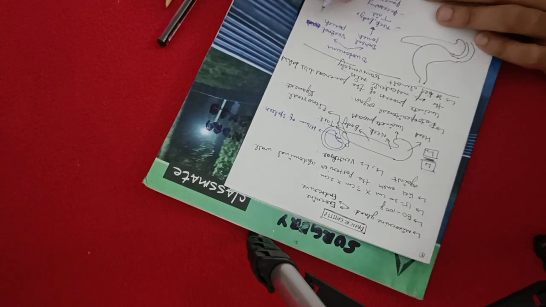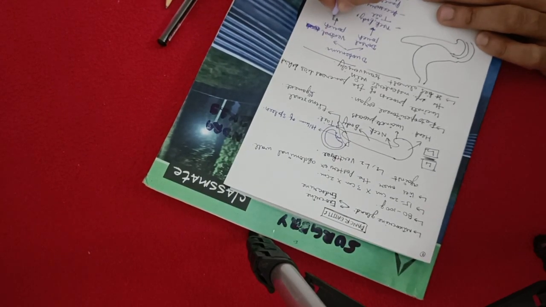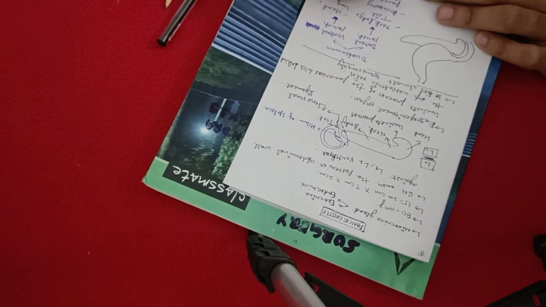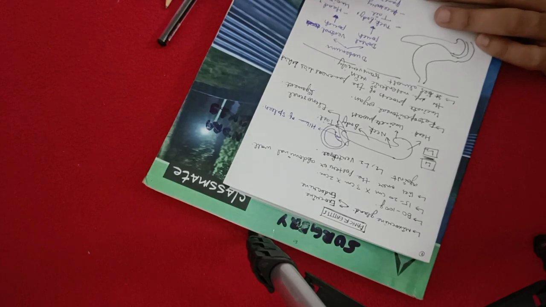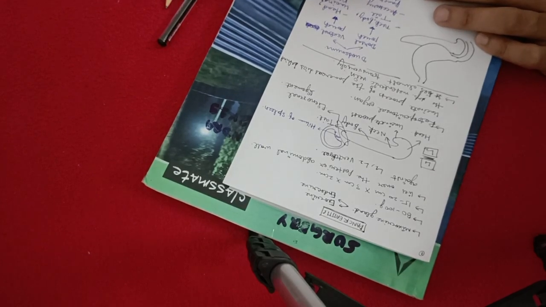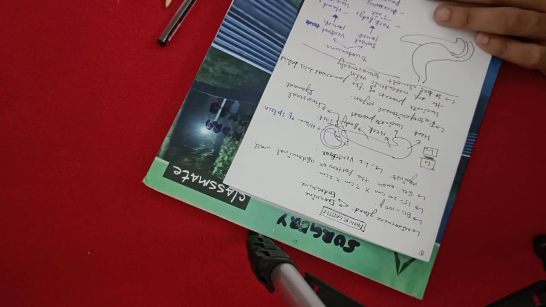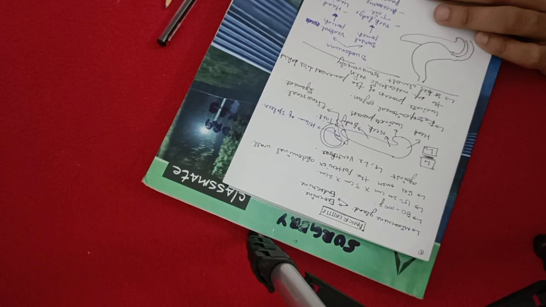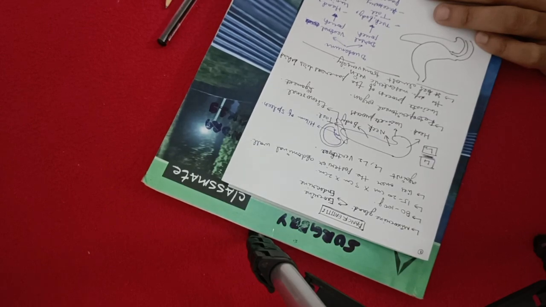Now comes the ventral pouch. From the ventral pouch, the head and the uncinate process arise, which lies behind the superior mesenteric vein, as well as the main pancreatic duct, which is known as the duct of Wirsung.